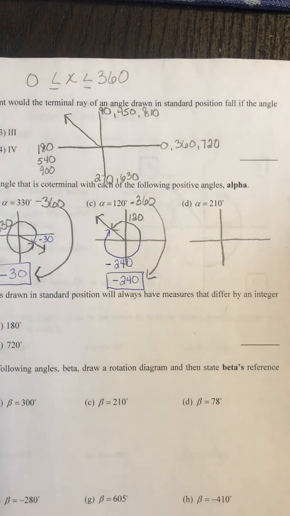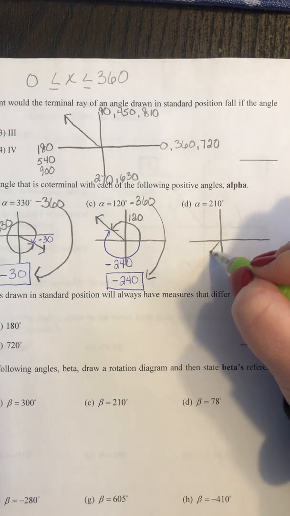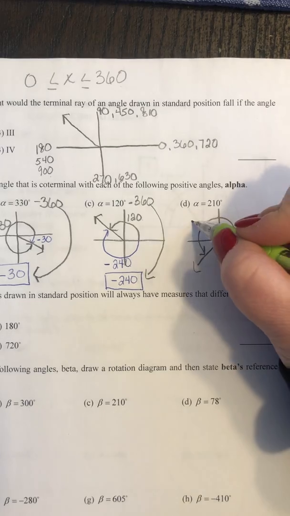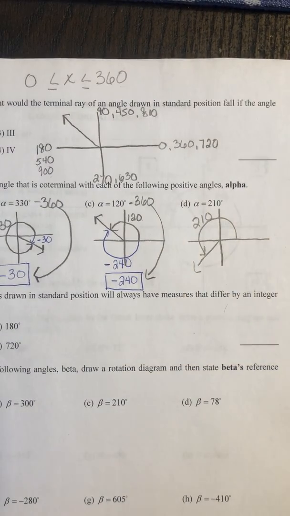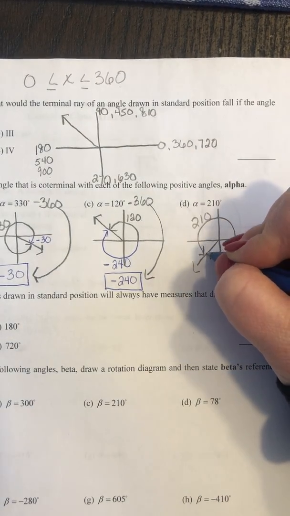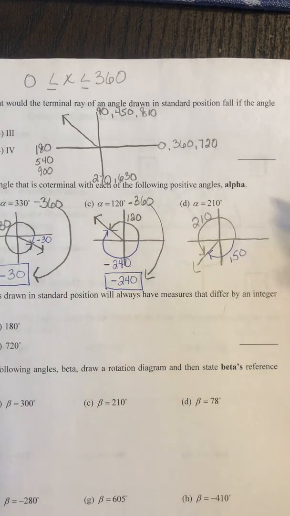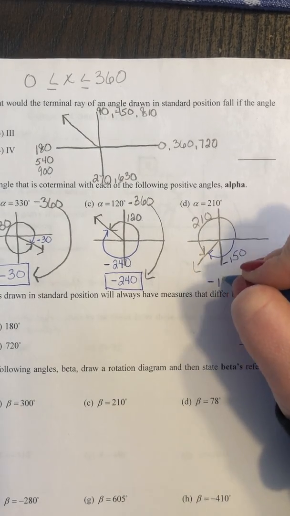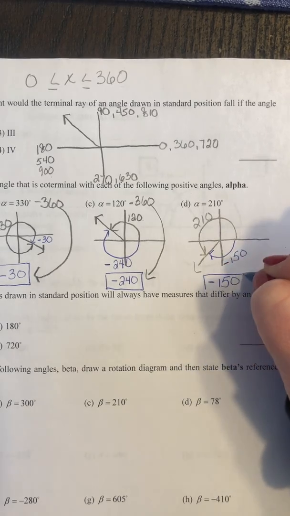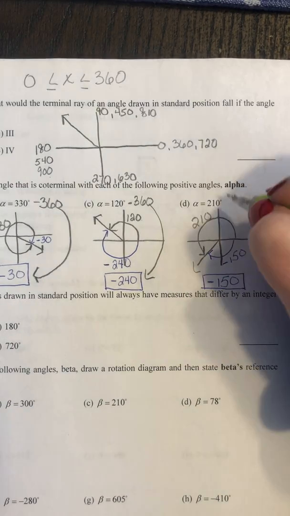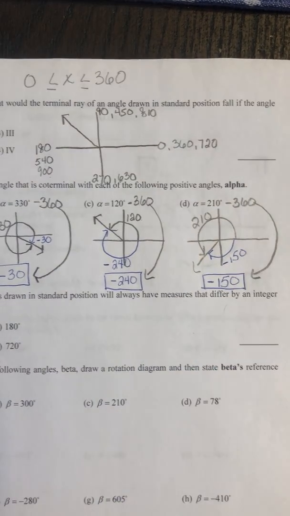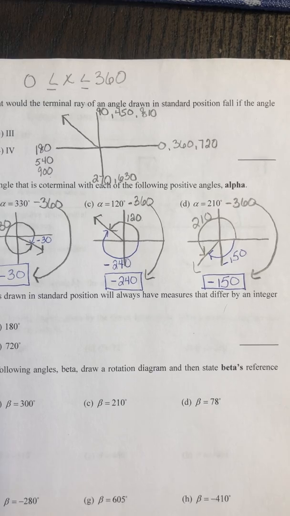210 degrees, I know, is going to be in quadrant 3. So counterclockwise, 210. Clockwise, 150. 210 plus 150 is 360. I went clockwise, so it is a negative 150. Again, I could just subtract the 360, and if I subtract the 360, I get my answer without the picture.